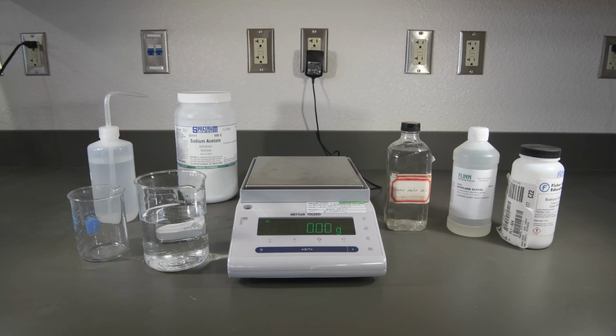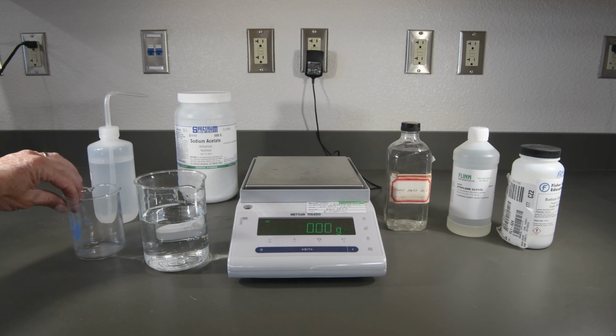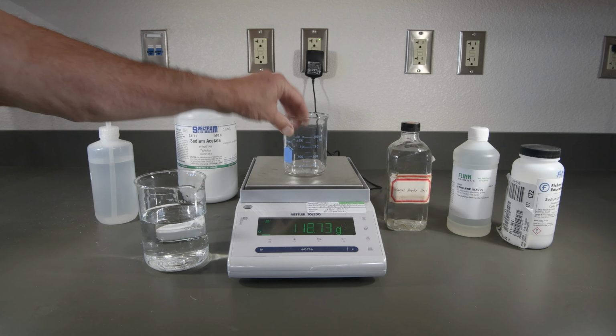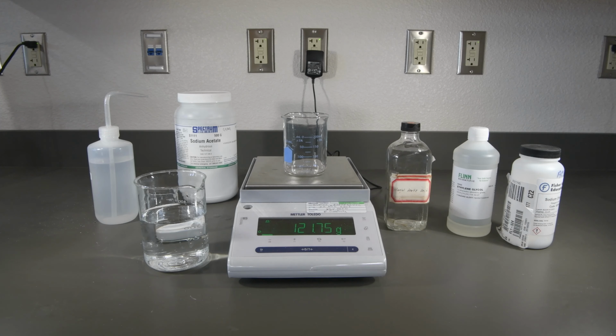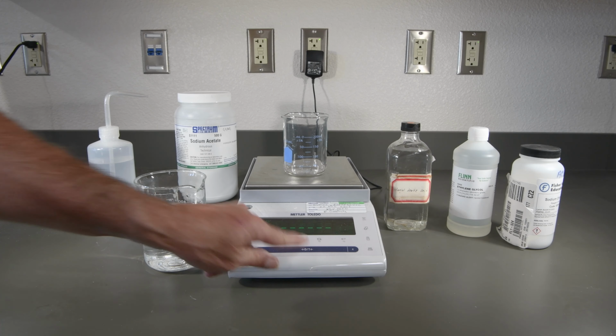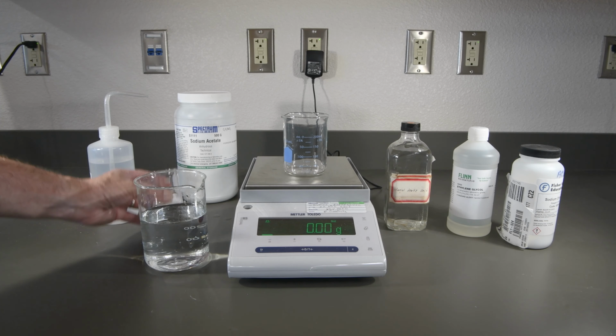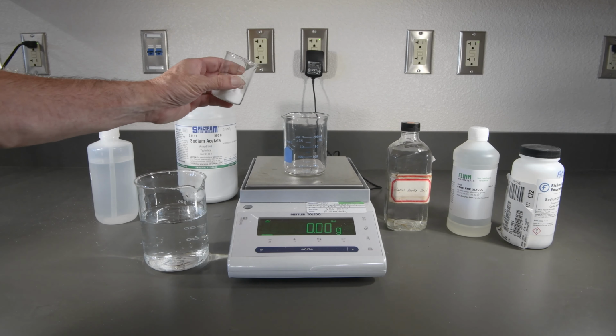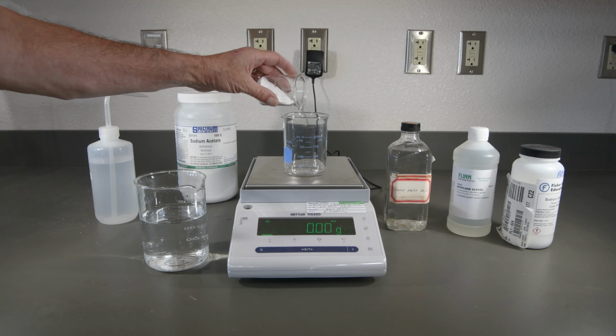Now let's do our series with sodium acetate. So as usual, we'll get the mass of our empty beaker. And let's go ahead and tare that. And then to make the sodium acetate easier to work with, I poured some into a small beaker.